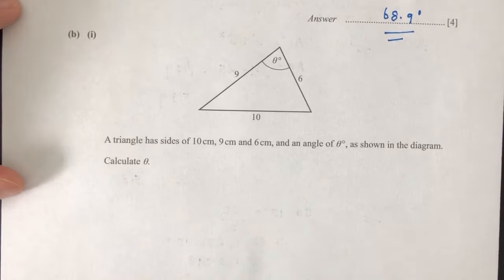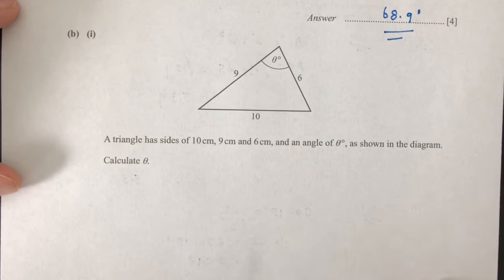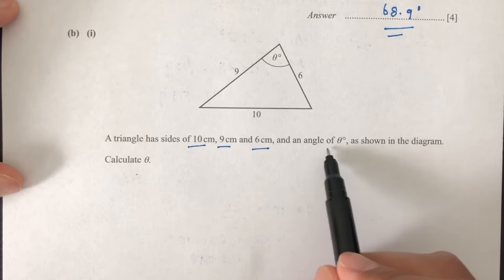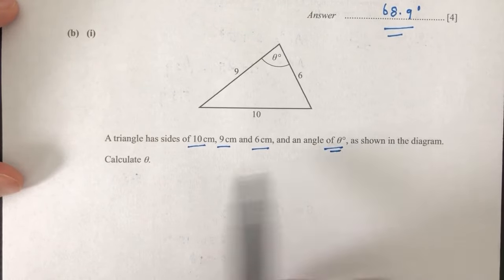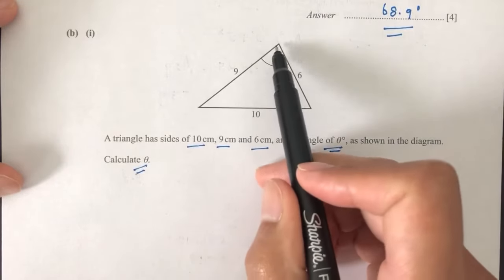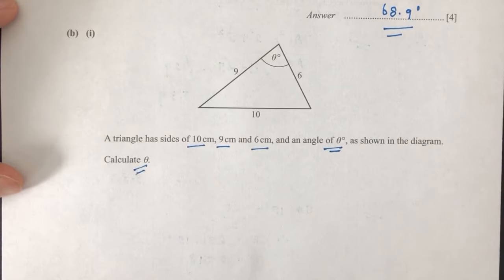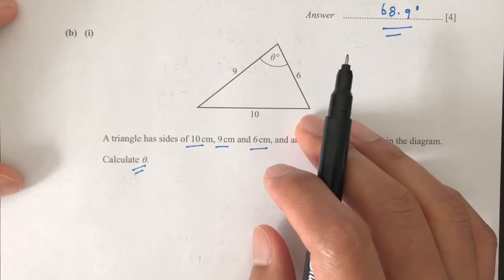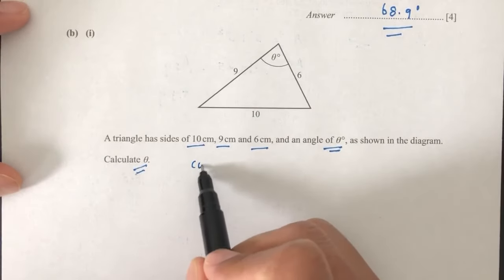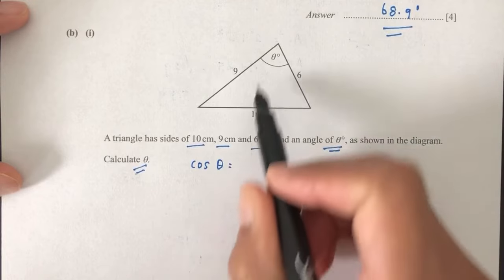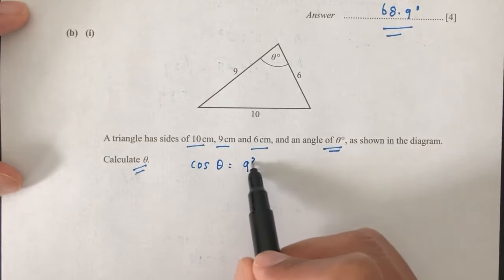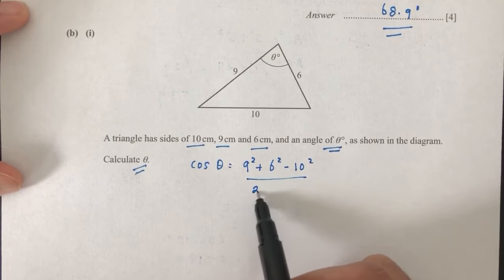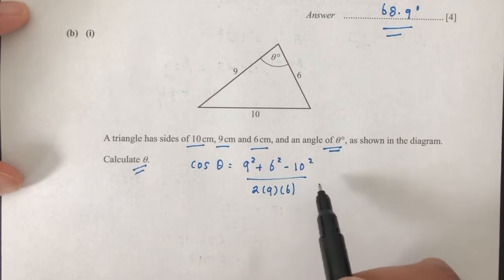So now for part B1, it says that a triangle has sides 10, 9, and 6, and the angle A is this. Find the angle of this. So here, since we know all the 3 sides of a triangle, the angle should be found by using the cosine rule. So you say cosine of this equals, these 2 sides will be 9 square plus 6 square minus 10 square divided by 2 times 9 and 6.